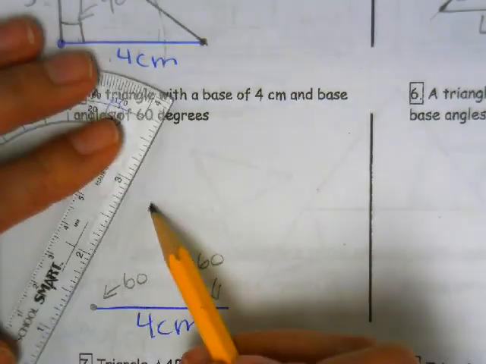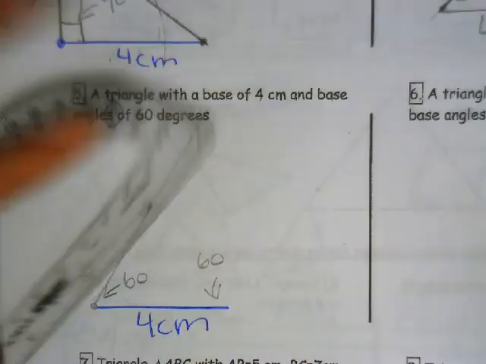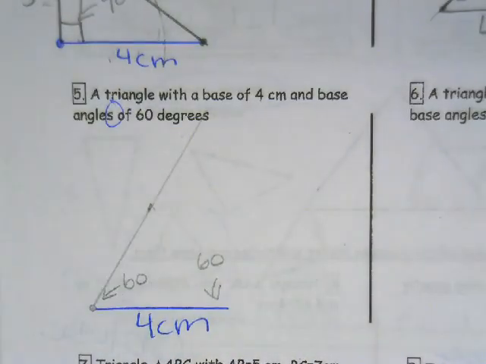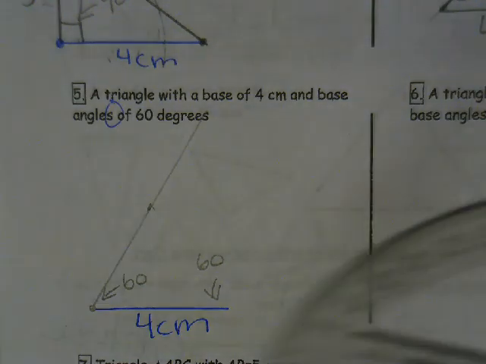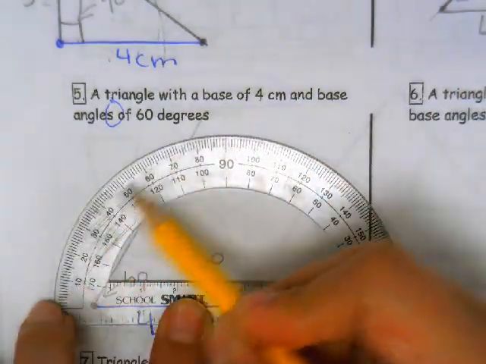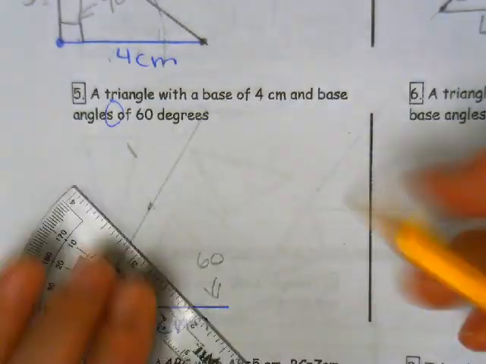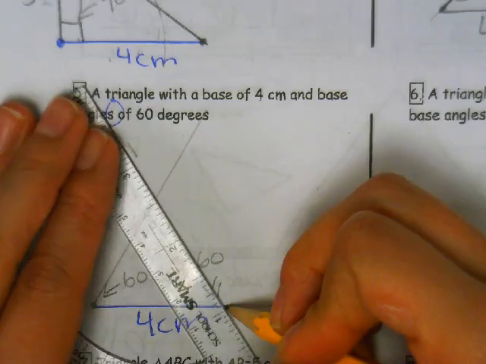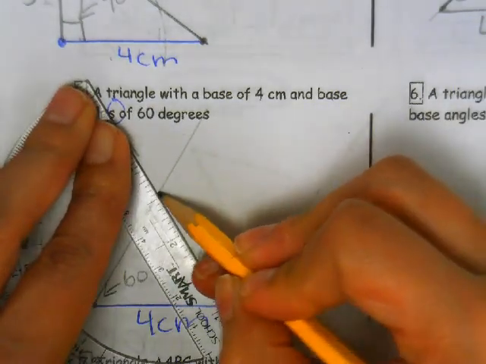Do I have to stop at the mark? No, because you don't know where the other one's coming from. So I like to make the first one always super long, because you never know where this line's going to meet it. So you make it super long. You can always go back and erase. Over here. Now I'm going to use the outside numbers for 60. There it is. Dot, mark, connect. Do I have to go all the way? No, I can just stop where this line is.